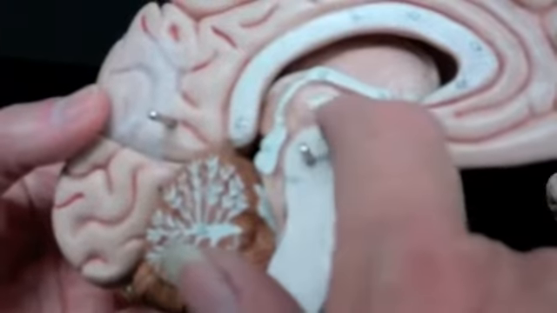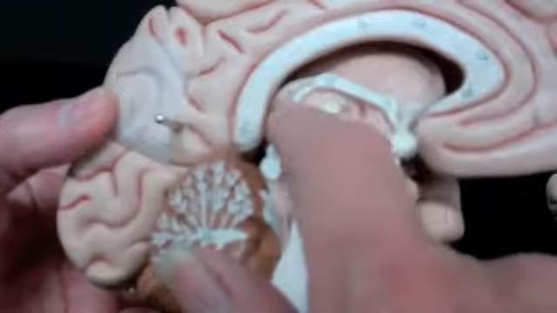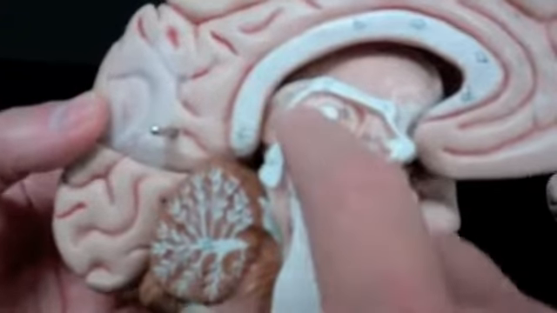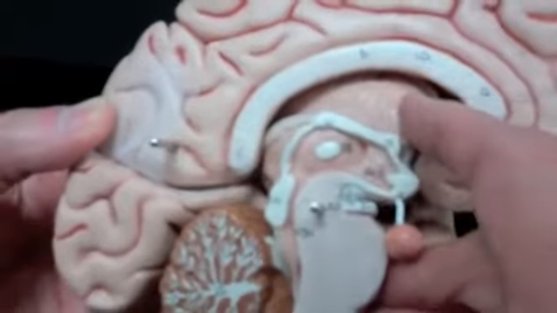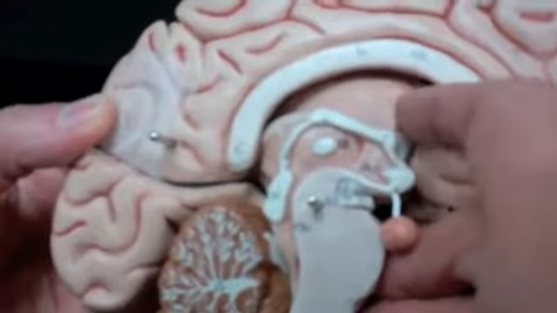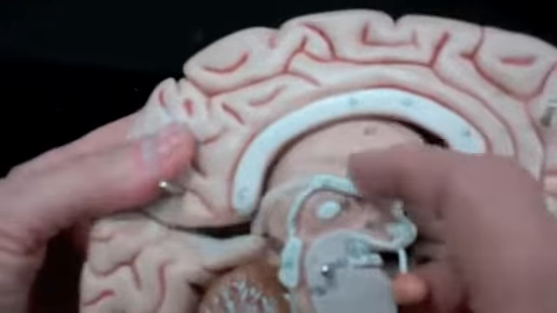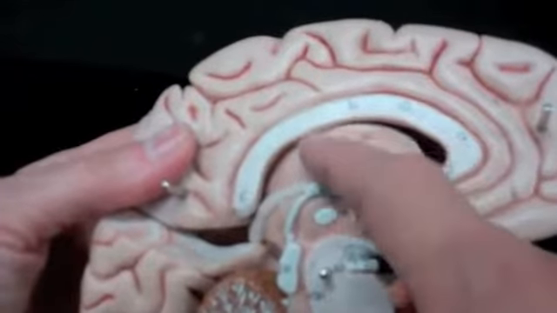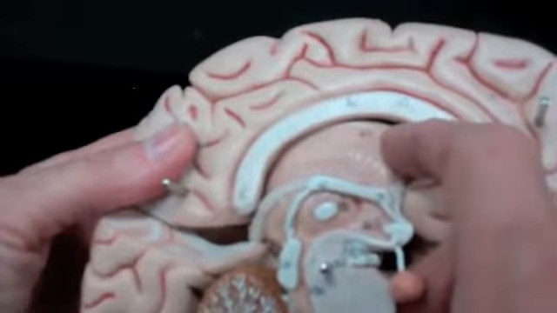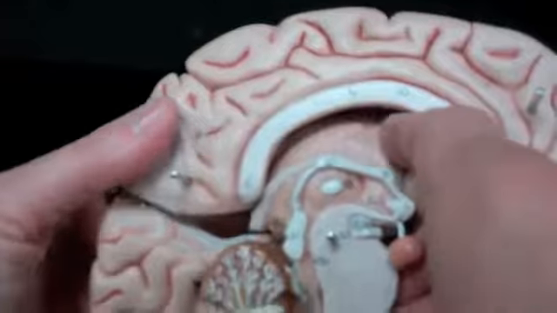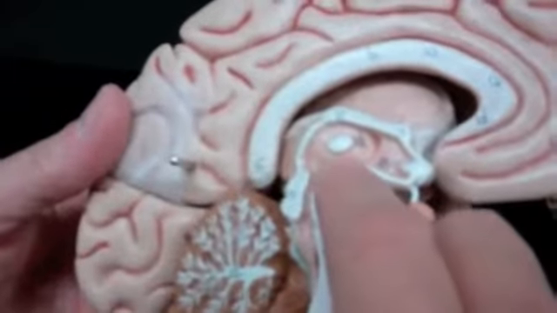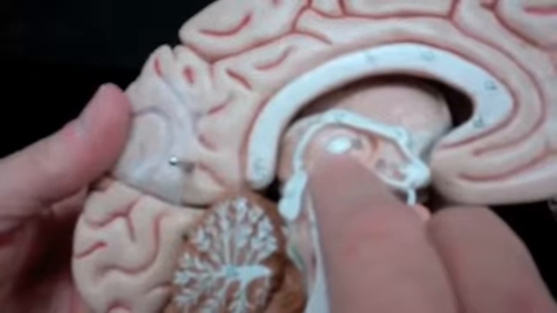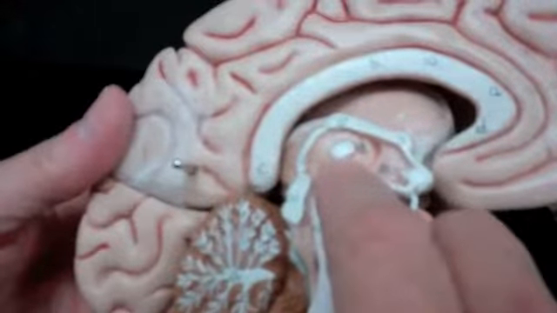Thalamus is this region that I have my finger on right now, but it extends, it blossoms out into this very large area that I'm now touching. So there's a right and left side to the thalamus, and they are connected through this little region of gray matter called the intermediate mass.